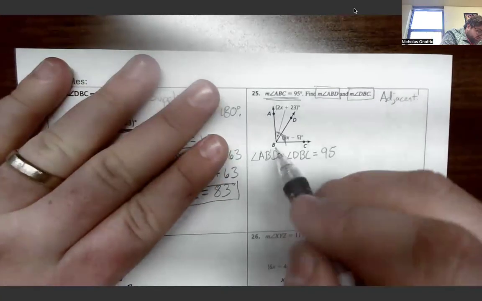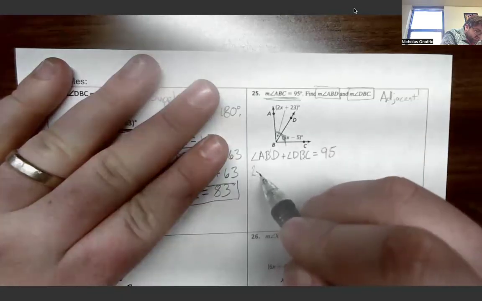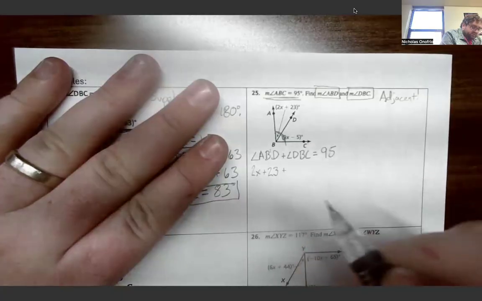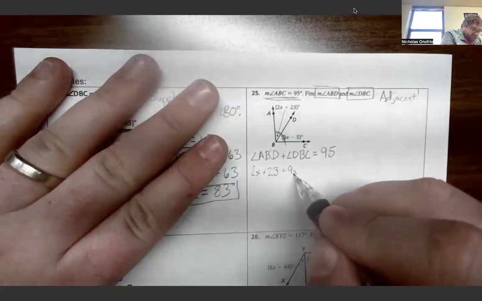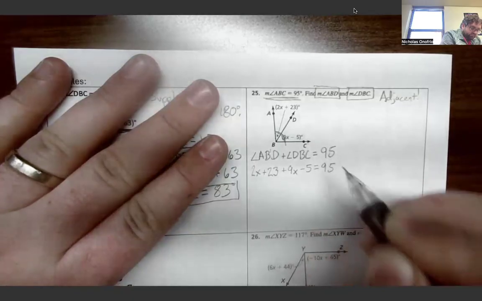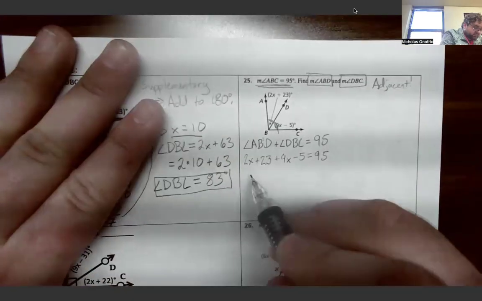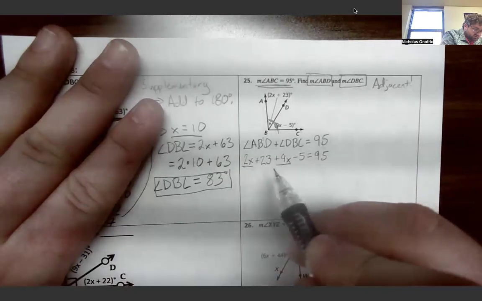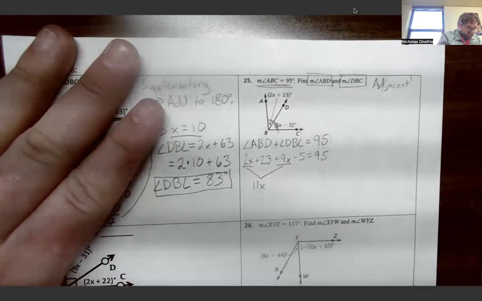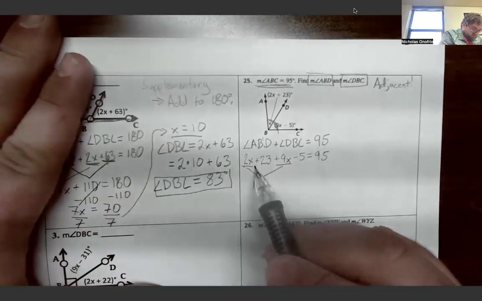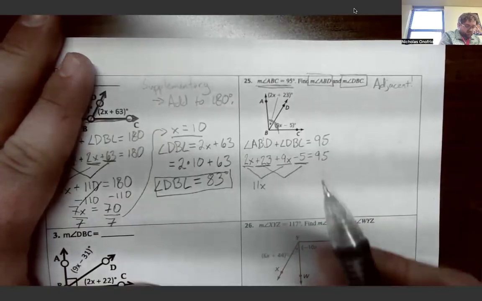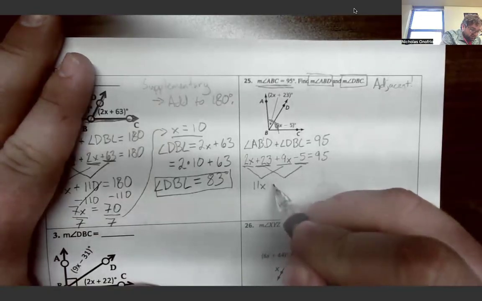Let's plug in our equations. ABD is 2x plus 23. DBC is 9x minus 5. Just like before, we can combine our like terms. 2x and 9x combine to 11x. 23 minus 5, we get 18.